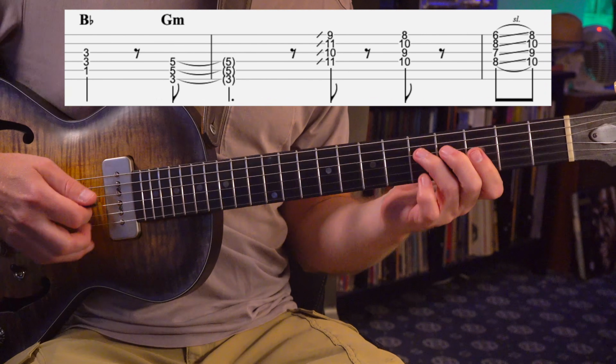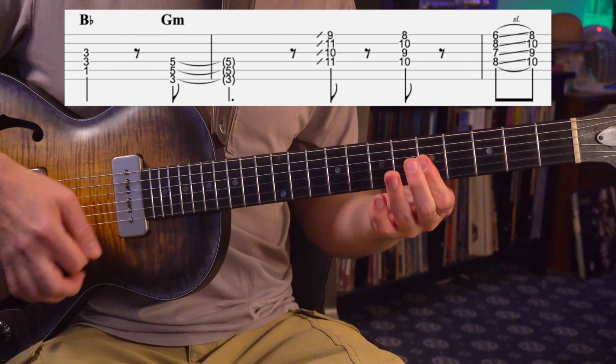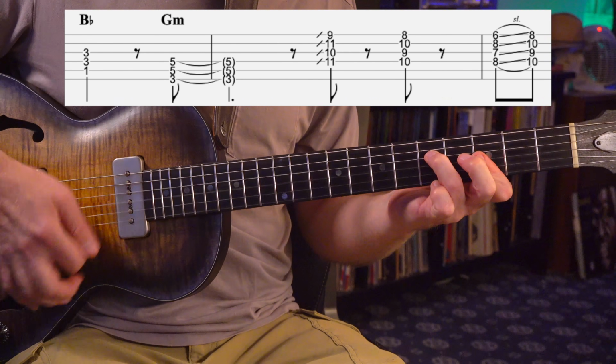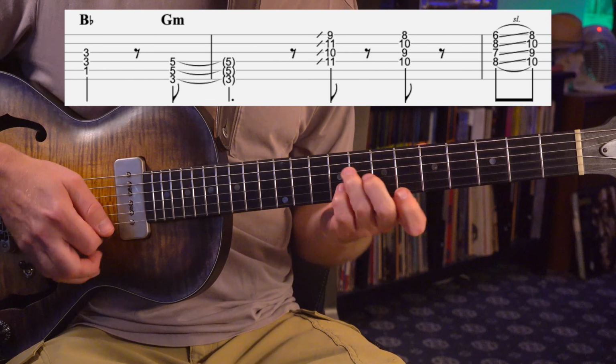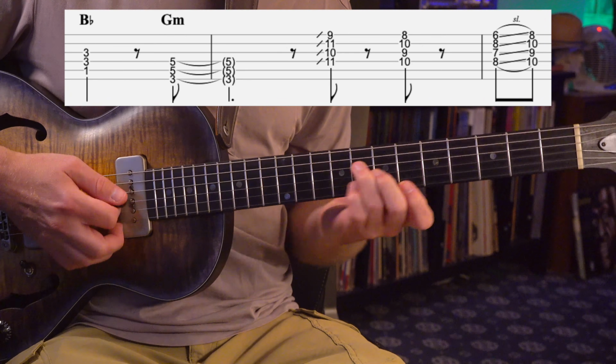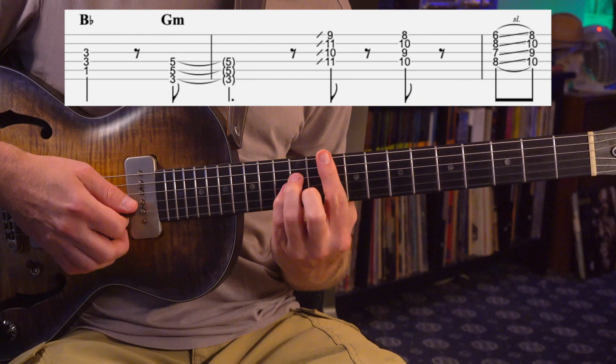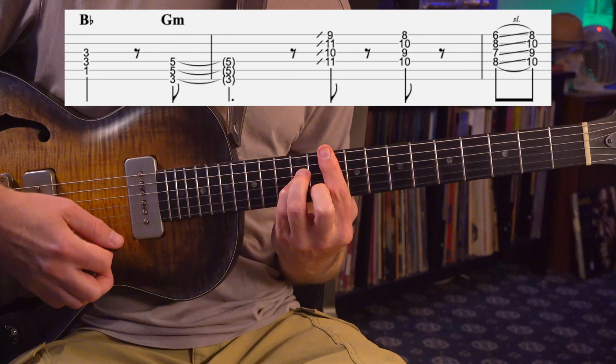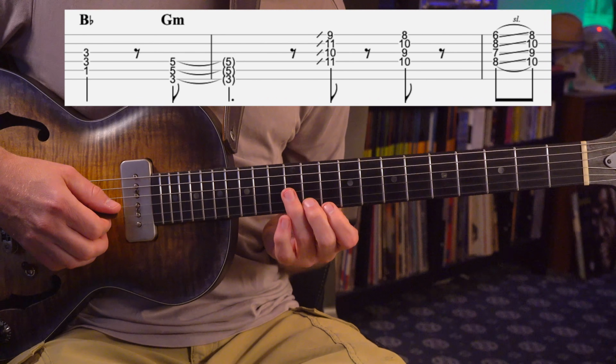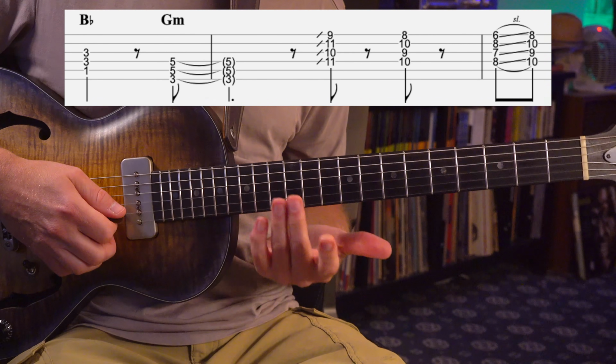So I could do it down here. I could go. Same thing. I could do it up here. Same thing. This is my G minor chord played up here using the A minor shape. But I'm just playing the top 3 strings. It's easier to slide it that way.